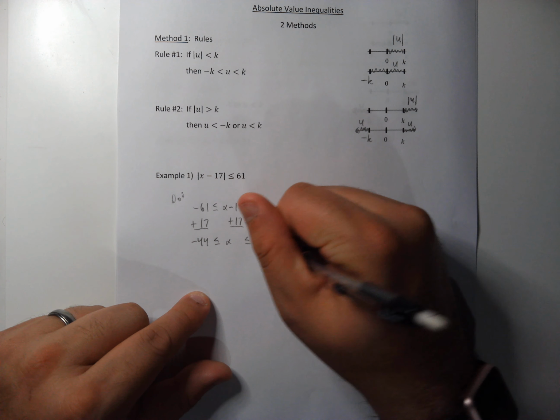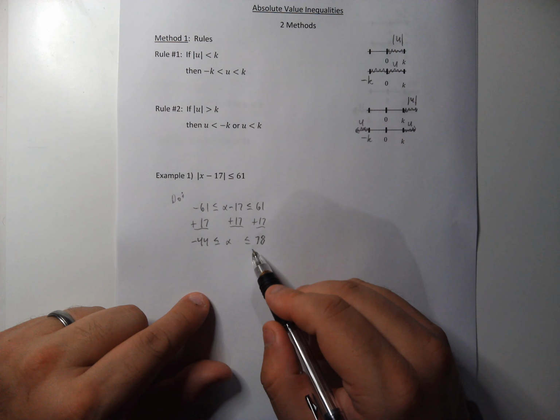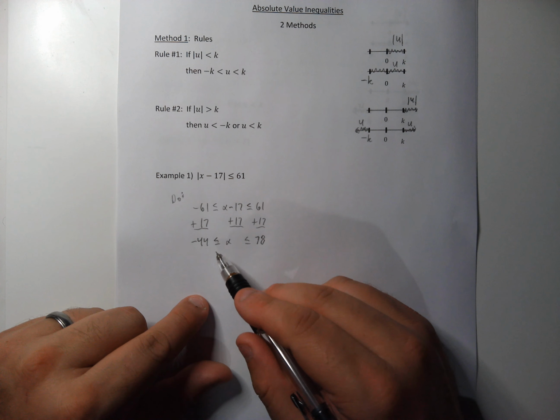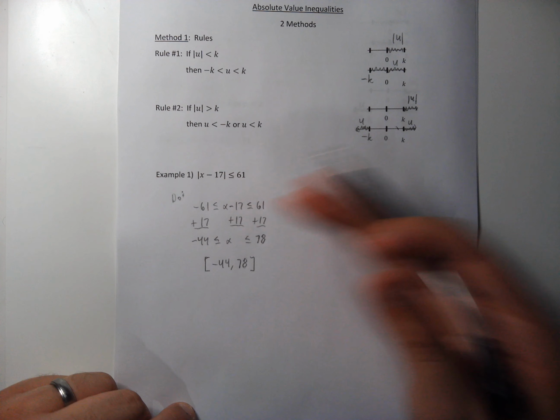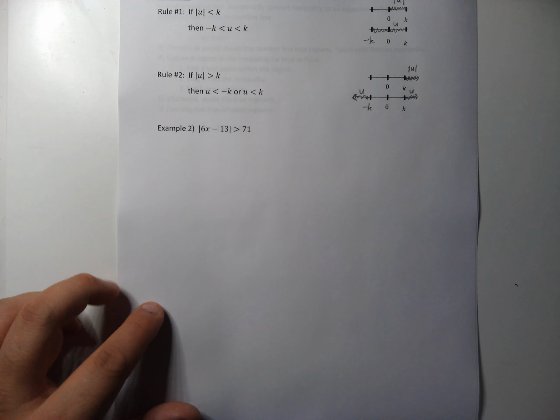In traditional notation, that's the answer in conventional notation. If interval notation is required, then negative 44 is the lower limit, 78 is the upper limit, and because they're both included, they both get square brackets. Okay, that is if interval notation is required. Okay, so next example. This is going to follow this rule right here.